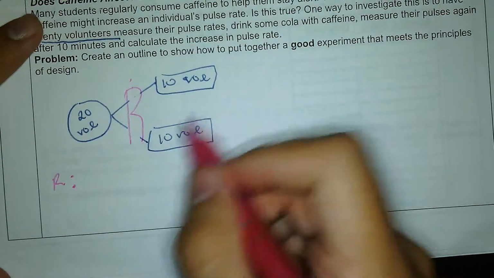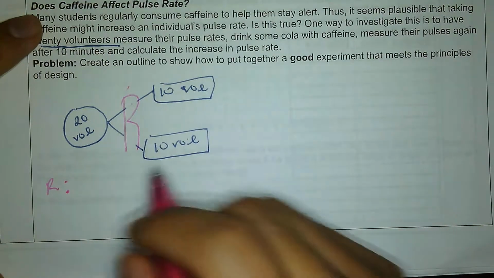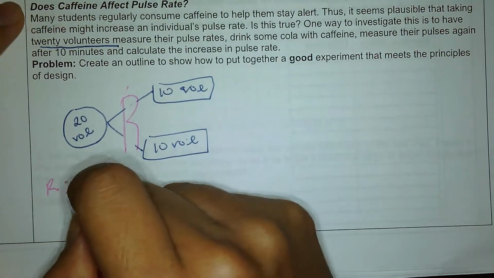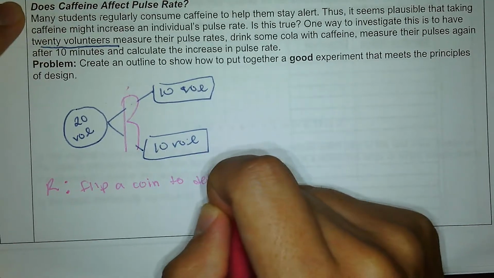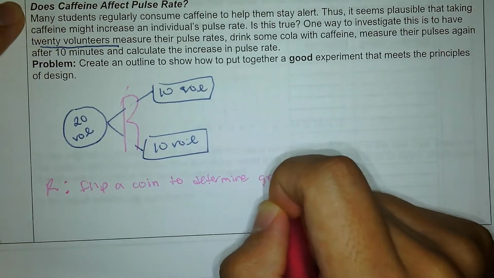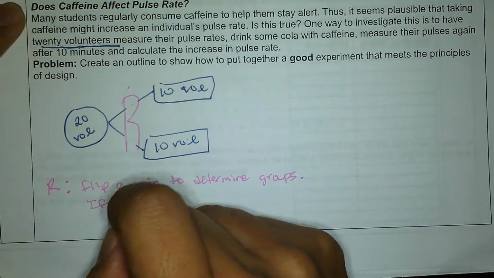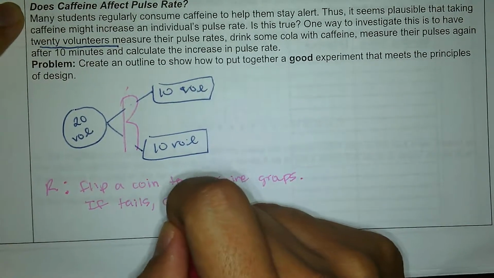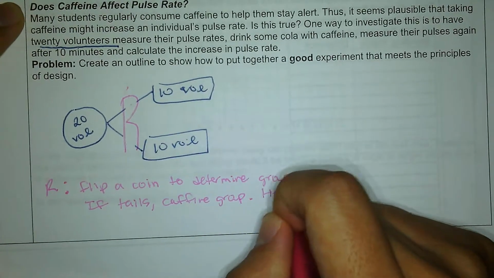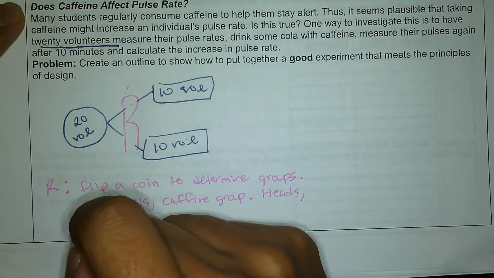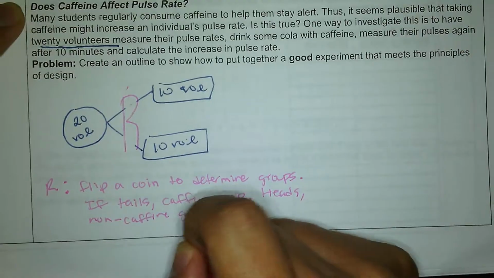So we want to ensure the treatment groups are as equal as possible, right? That's why I have 10 here and 10 here. So we're going to flip a coin to determine groups. Now, if tails, they get the caffeine group. Heads, they get the non-caffeine group. Now, I need to specify what happens, right?